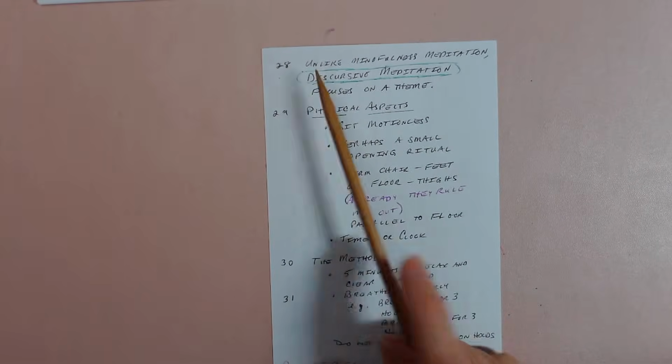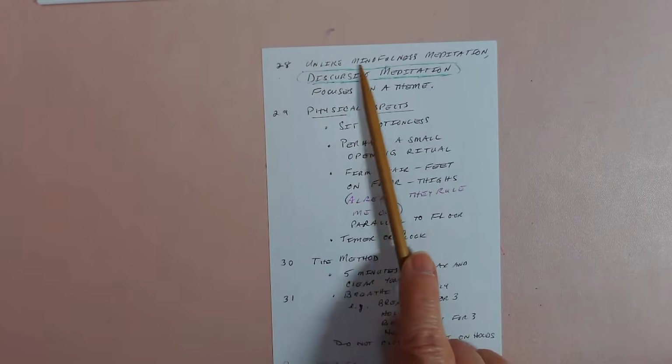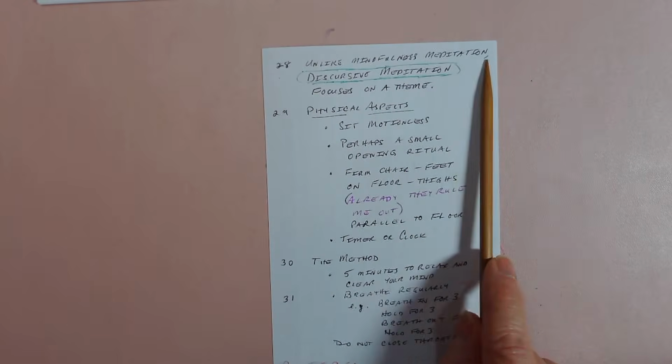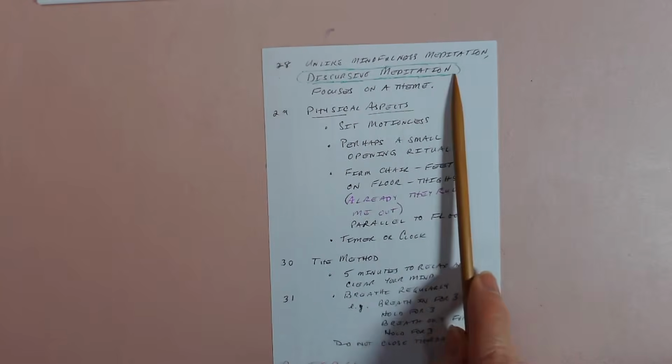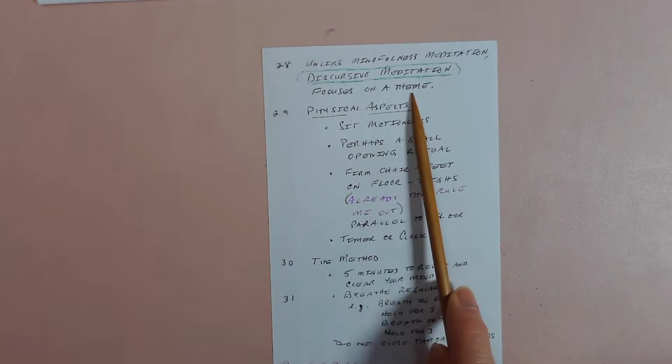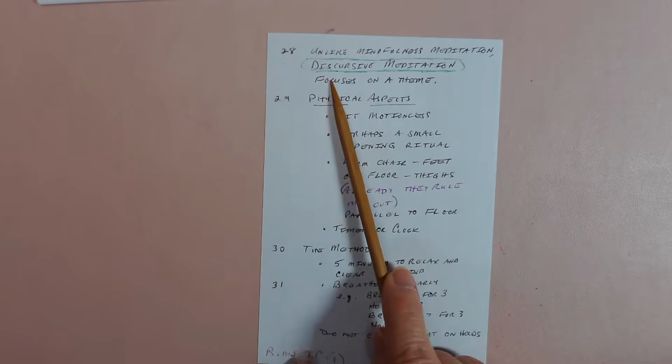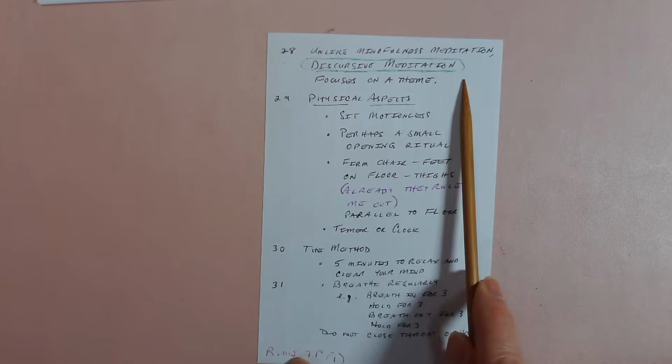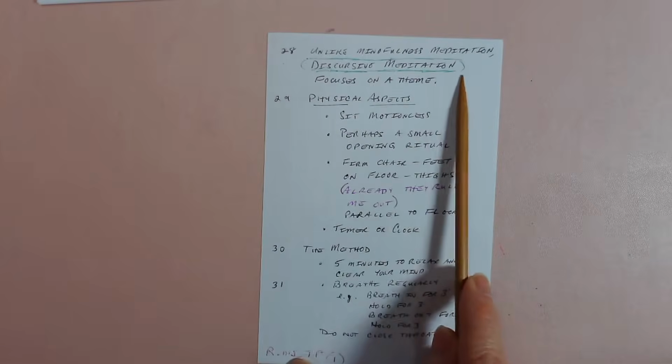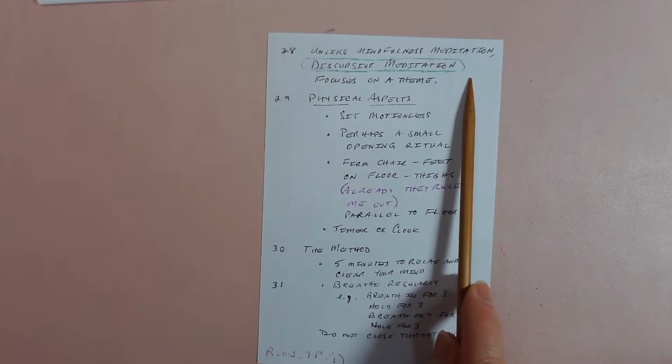And on page 28, I made the note that unlike mindfulness meditation, discursive meditation focuses on a theme. And I've taken my keyword, discursive meditation, and I've encircled it in green because that's a key term for me, and I often do that with key terms. Not always, but I often do that.